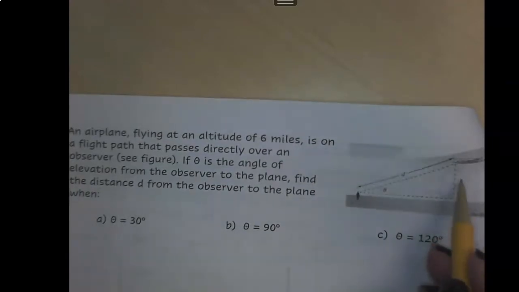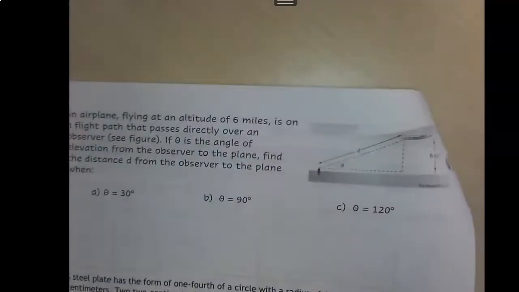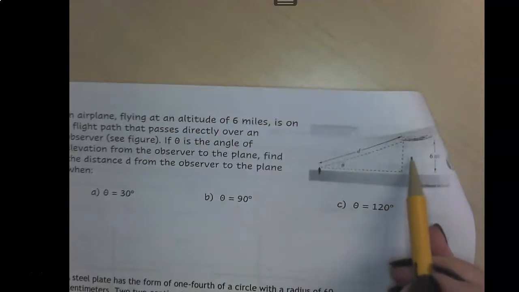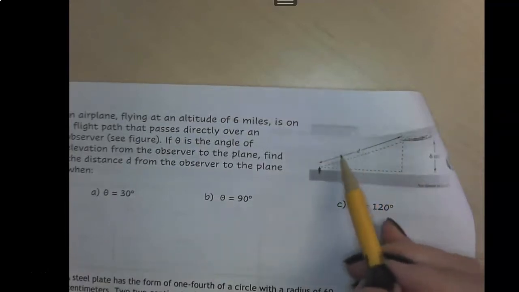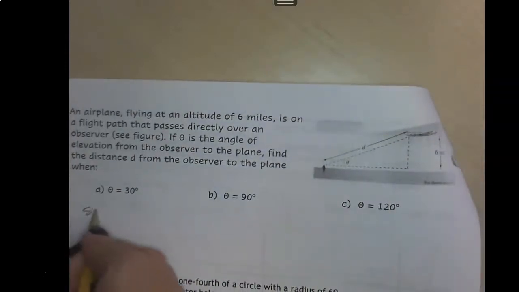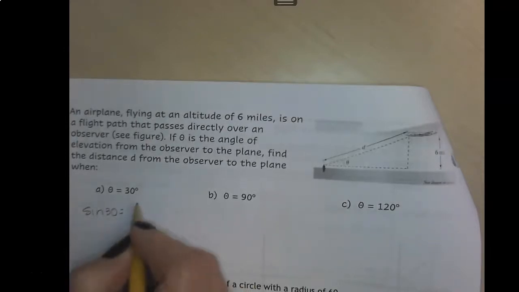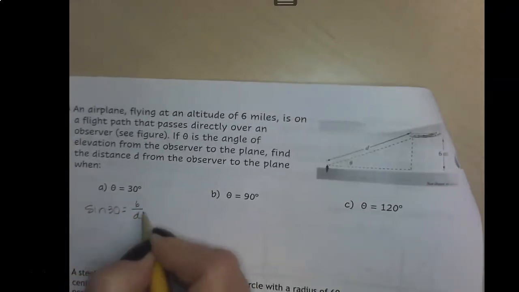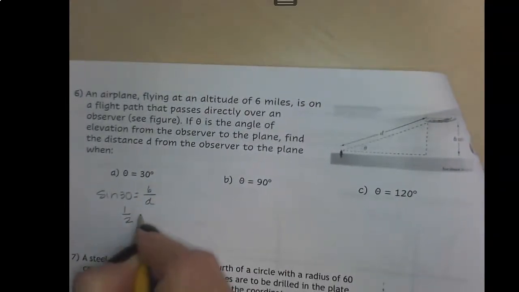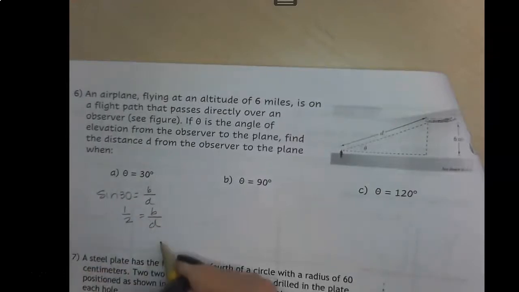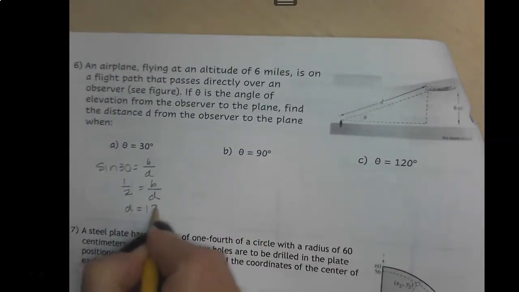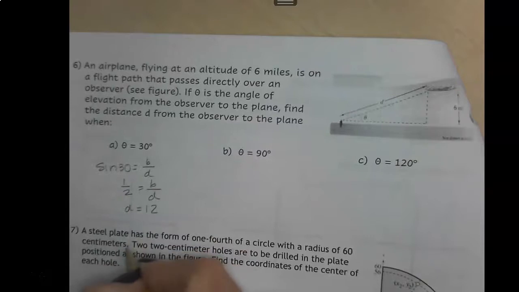Okay, so here's what I happen to know. Let me put this so I can see it a little bit better. I know this is 6. This is my theta, so this is opposite. Looks like I'm trying to find my hypotenuse or my radius. So I can do sine 30 equals 6 over d. Now, I would hope a lot of you would know that sine 30 is 1/2. You need to get to that place if you're not there yet, because this would probably be on a non-calculator question. And then I could cross multiply and the distance would be 12.